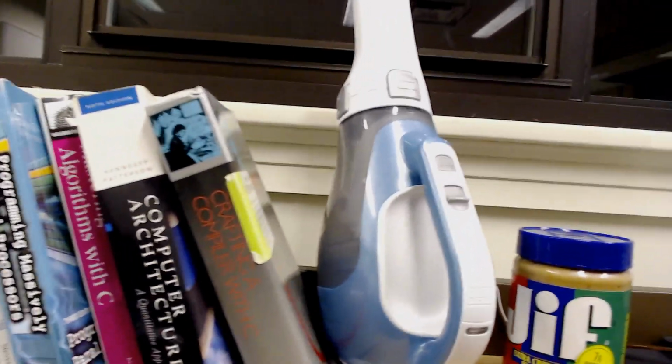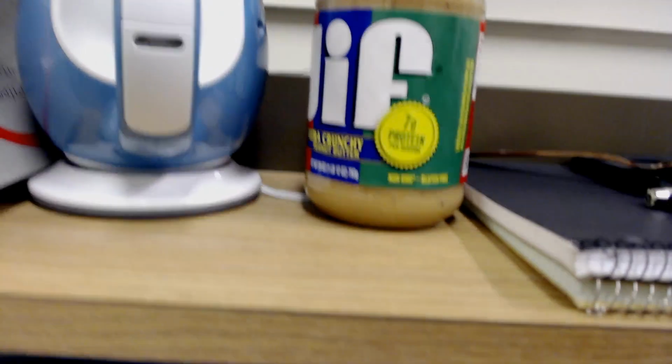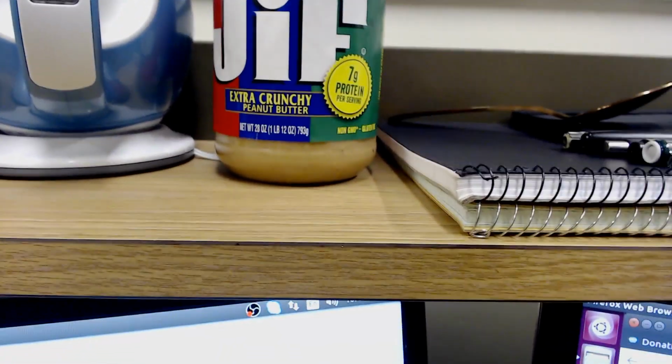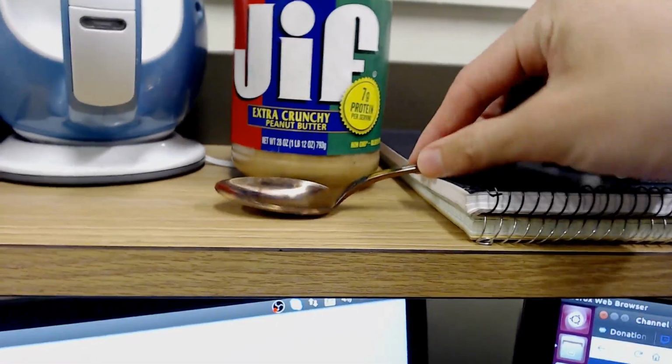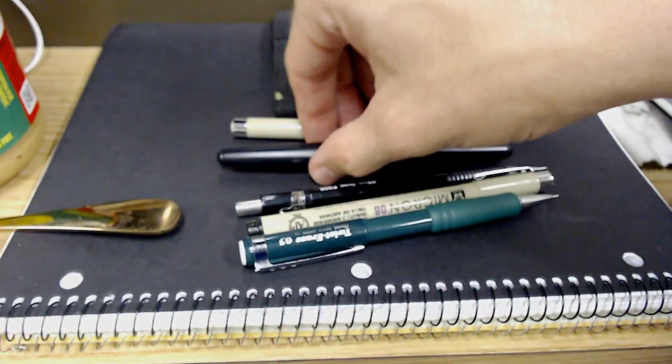We have a little vacuum. We have our peanut butter and our emergency copper spoon, just in case. We have numerous pieces of writing equipment, including my personal favorite, our lovely fountain pen.